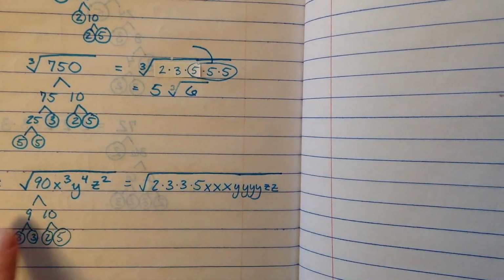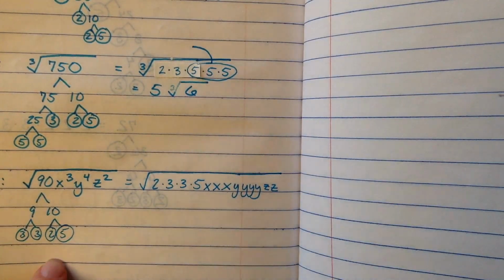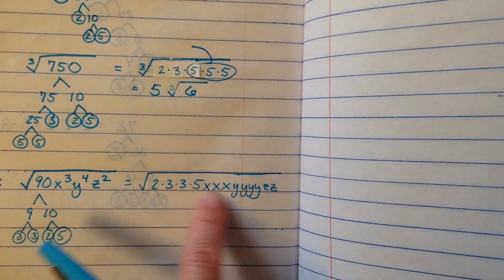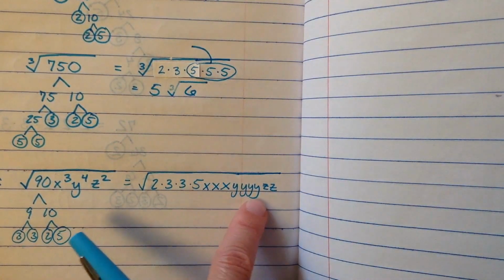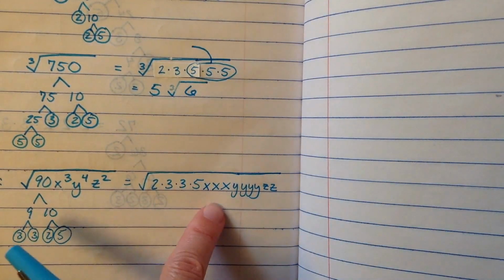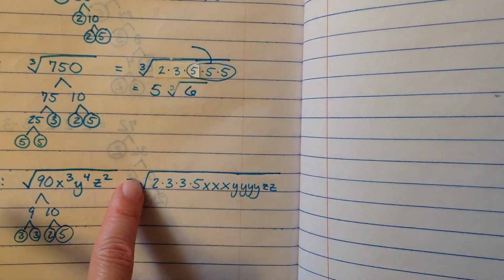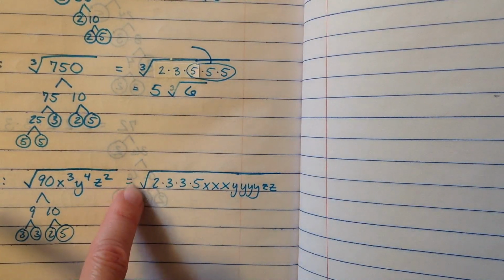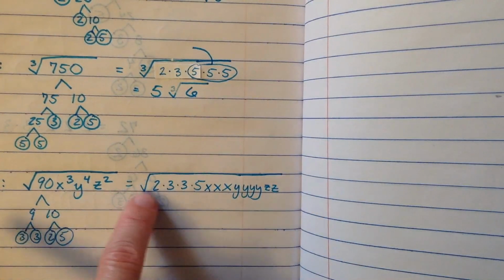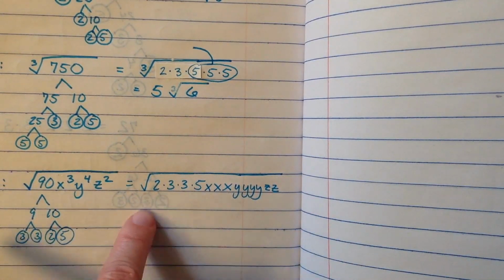All right, so that was step 1, which is to find the prime factorization. We have now, this is called expanding our variables. So we've now expanded them. And so the next step is to pay attention to the index. What is my index here? The index is 2. We can't see it. It's a square root, which means we're going to go through here and circle groups of 2.